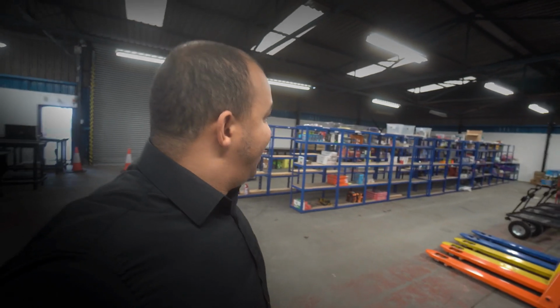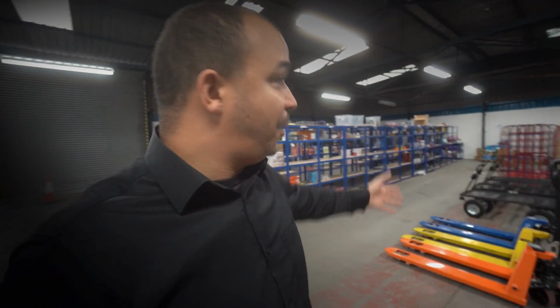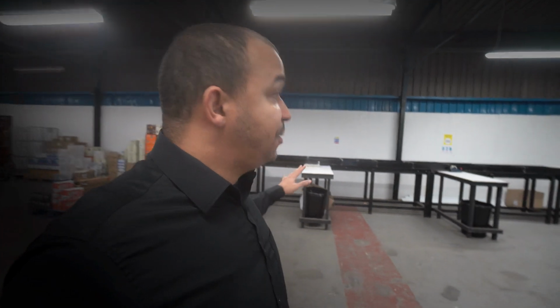So hopefully I've covered everything there, from shelving to trolleys to different equipment that you can use in here. But it's about moving it from one stage to another. So wherever you're at right now, just knowing what the layout of your warehouse is will be a big start, okay?